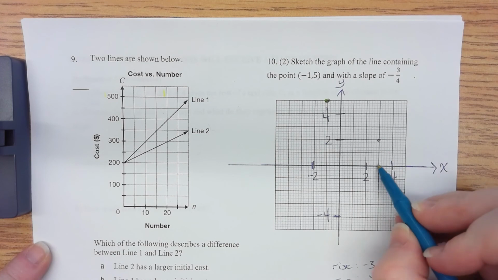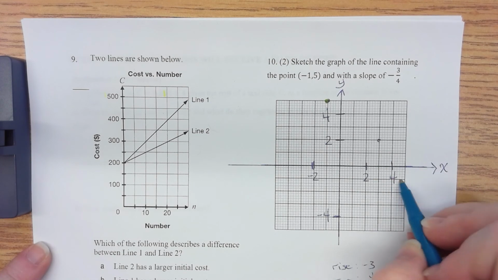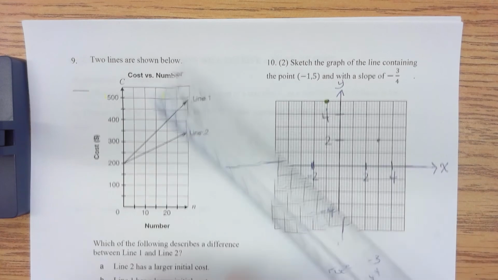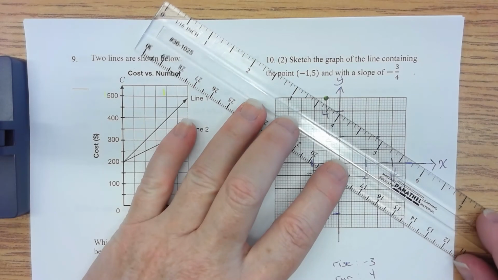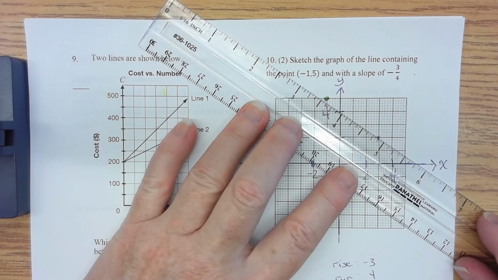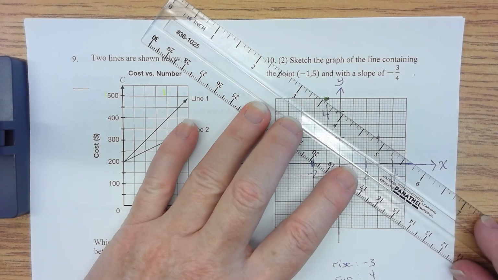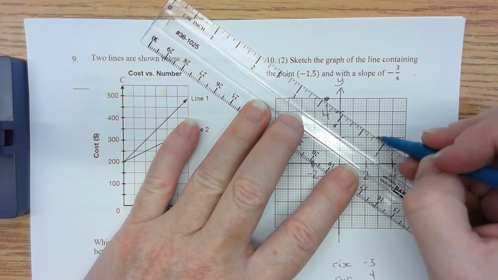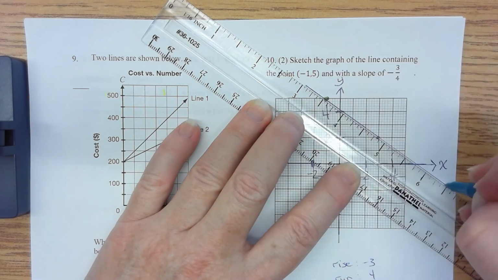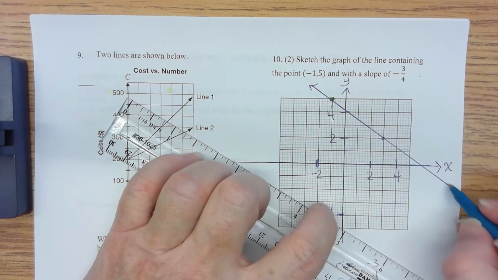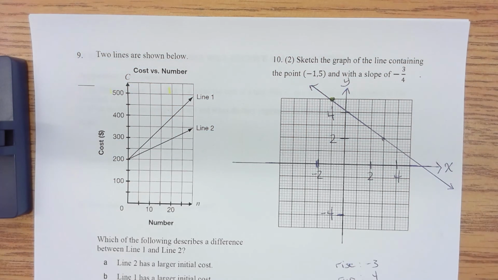And then I can go down 1, 2, 3, and then I can go to the right. And so with the way that I drew my grid, it's fine. I am just going to use these 2 points. And my line would look like this. And then I am done.